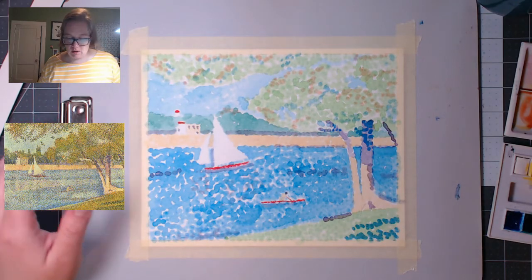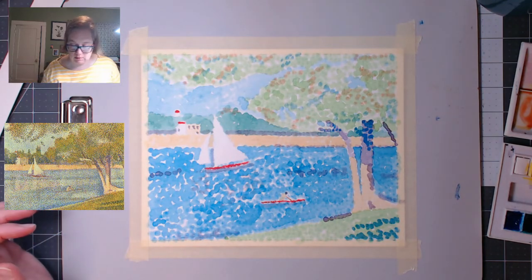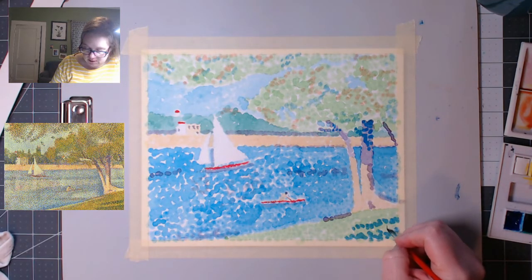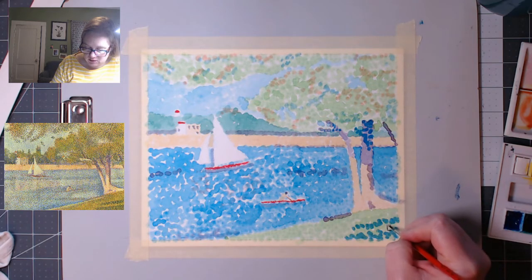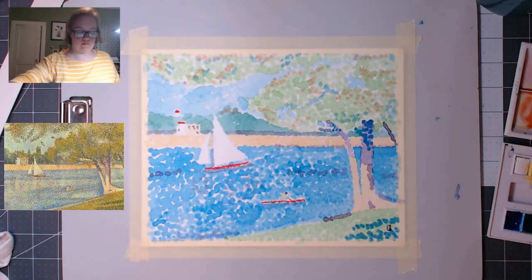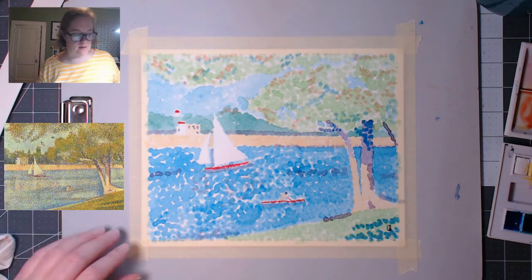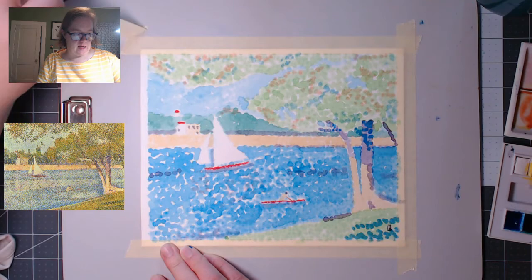So all I'm going to do now is I'm going to take a little paintbrush and I'm going to get that darker potent purple right here. I'm going to sign it. Don't forget to sign your paintings. Okay. And there it is. La Seine à la Grande Jatte. Sunday on La Grande Jatte from France, painted in 1888.